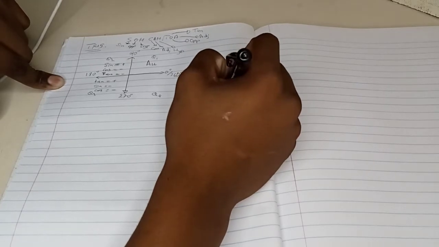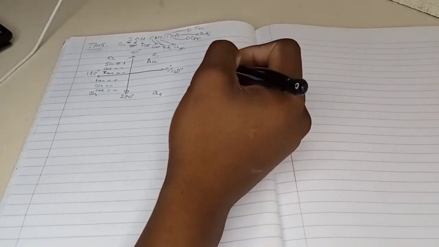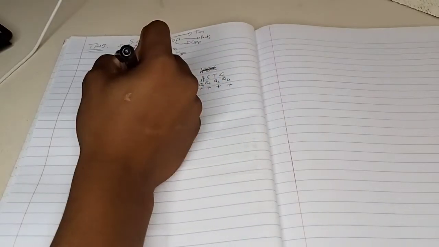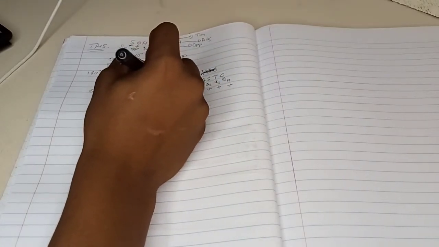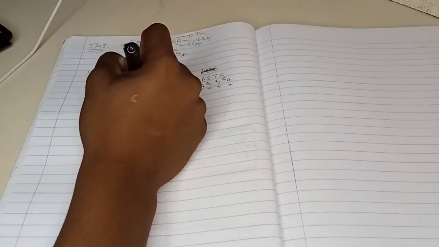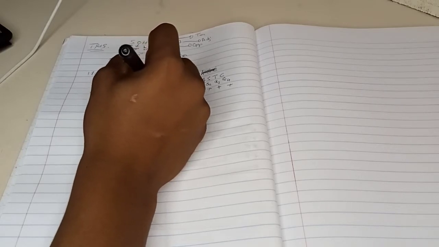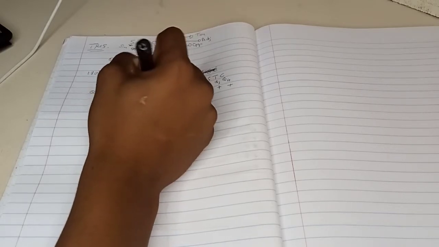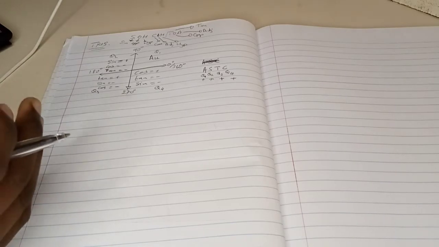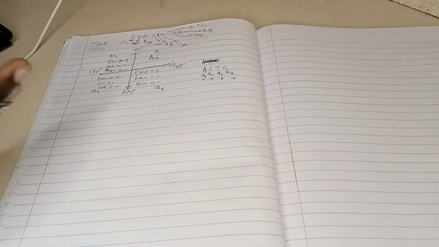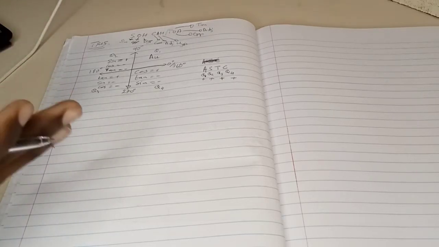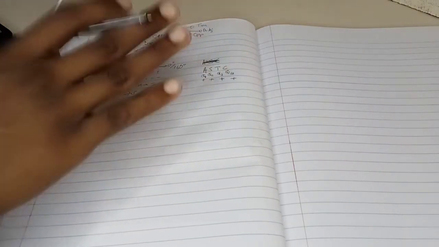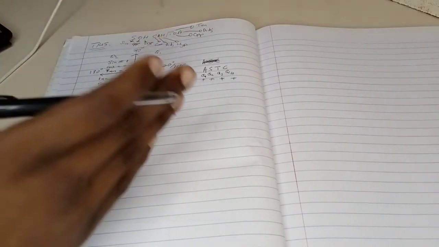So it's only cos on quadrant 4 that is positive. Here cos equals positive, then tan equals negative, and also sine equals negative. So this is the basic. You are going to see where we use these. These are very, very important basics.